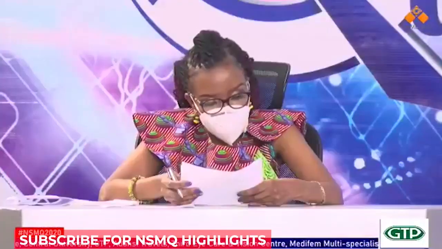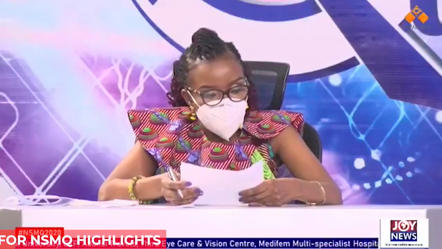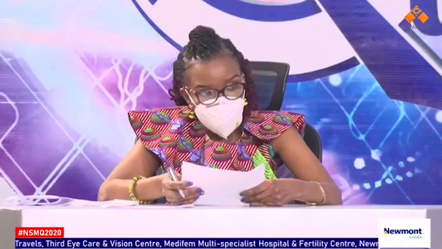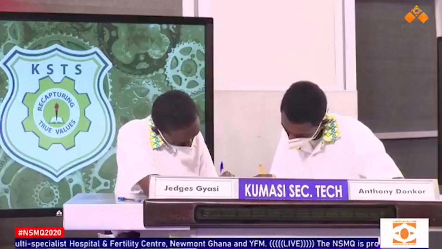Kumasi Secondary Technical. The surfaces of a biconvex thin lens have radii of magnitude 20.0 centimeters and 10.0 centimeters, and the refractive index of the glass the lens is made of is 1.45. Please find the focal length of the lens. So, Tony, the focal length is 11.1 centimeters.